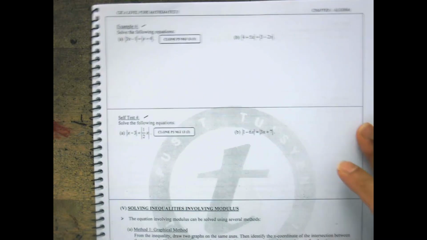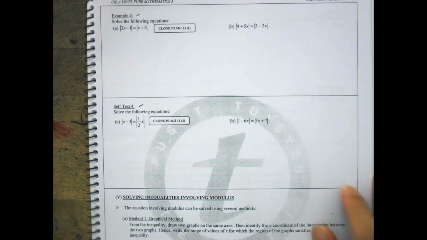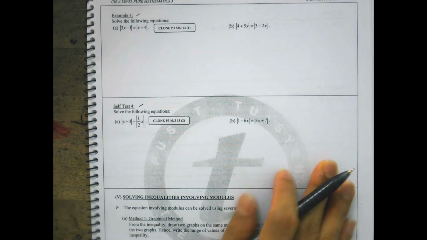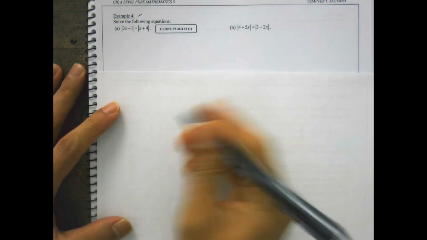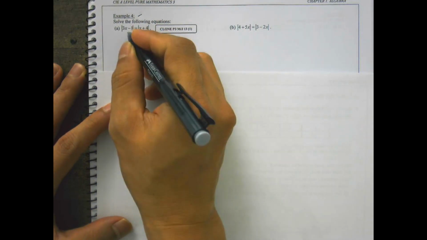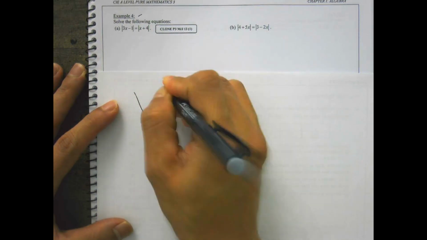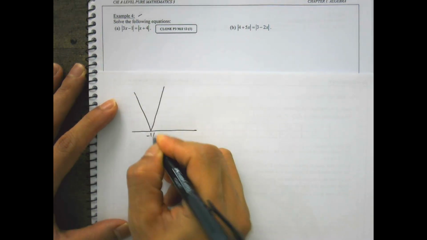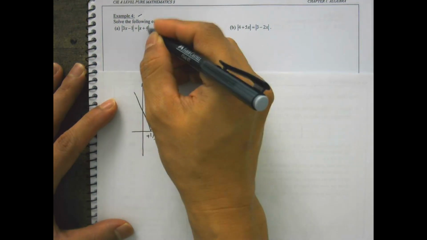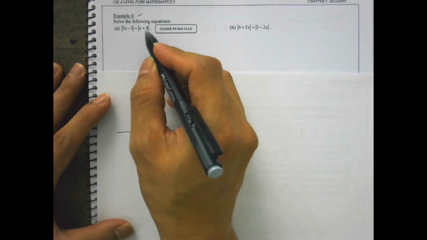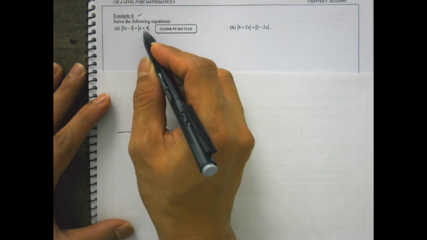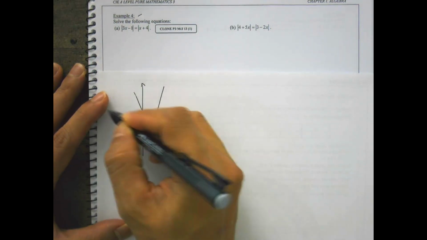Okay guys, for example number 4, there are two ways to look at it. One is by drawing the two modulus graphs and finding the intersection. Maybe I show you the first method first. If you were to sketch the graph of modulus 3x minus 1, it should be a V-shaped graph. This is at positive 1/3. The second one is also a V-shaped graph, but the gradient is smaller. This gradient is high, it is 3, this gradient is only 1. So it's a little bit flatter.